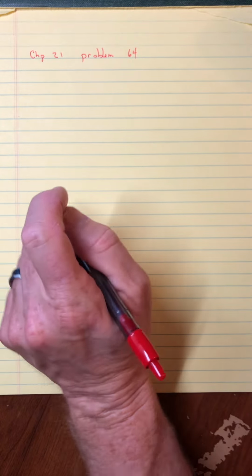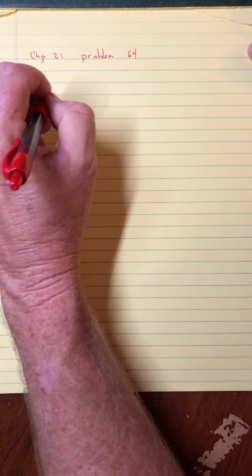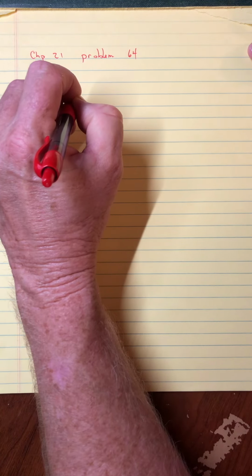All right, students, let me try another video solution here. This one happens to be a capacitor, charging up a capacitor. And so if you kind of remember the discussion we had in lecture, it went something like this.